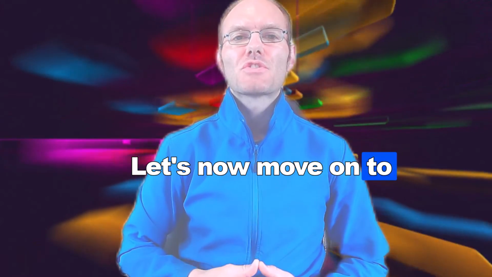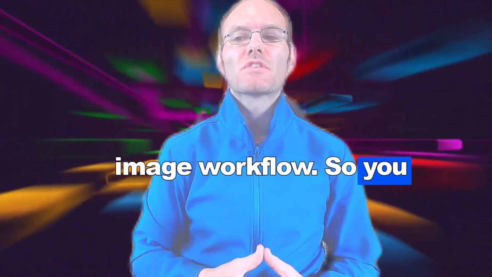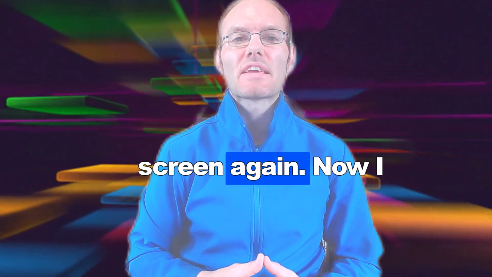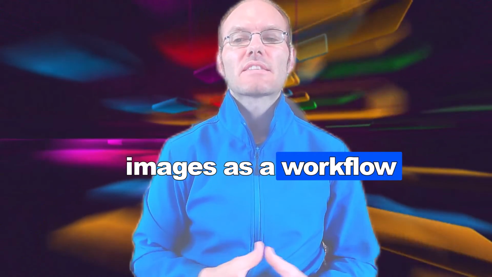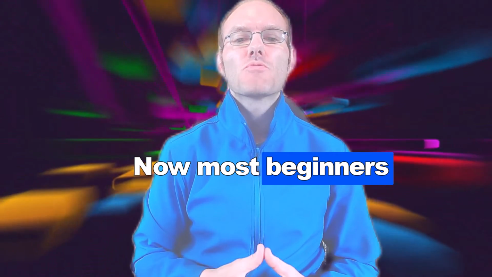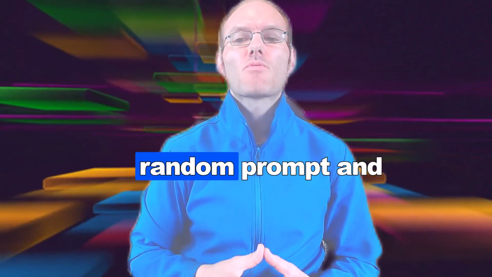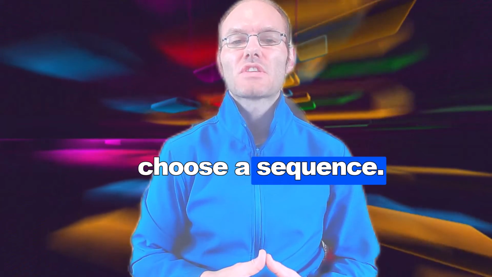Let's now move on to tip number 6, which is to build your own AI image workflow so you never stare at a blank screen again. Now, I recommend you start thinking of your AI images as a workflow instead of a single tool. Now, most beginners open one AI app, type a random prompt, and hope for the best. Now, instead, you want to choose a sequence.